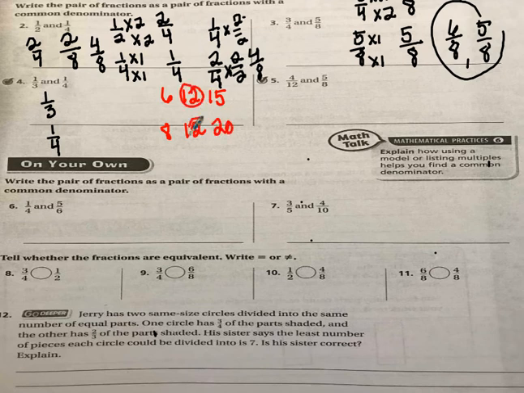Well, I already found my common denominator of 12, so that's going to be my bottom number. 4 times 3 is 12, so what I do to my bottom, I have to do to my top. Okay, 3 times 4 is 12, times 4 over here. Okay, so my new fractions would be 4 twelfths and 3 twelfths.